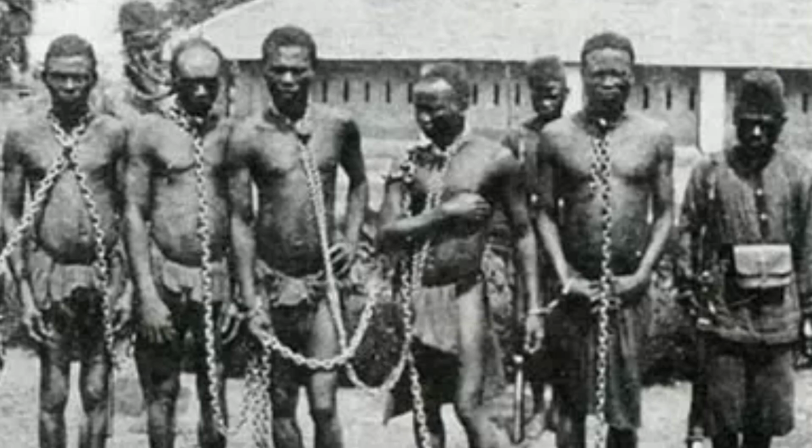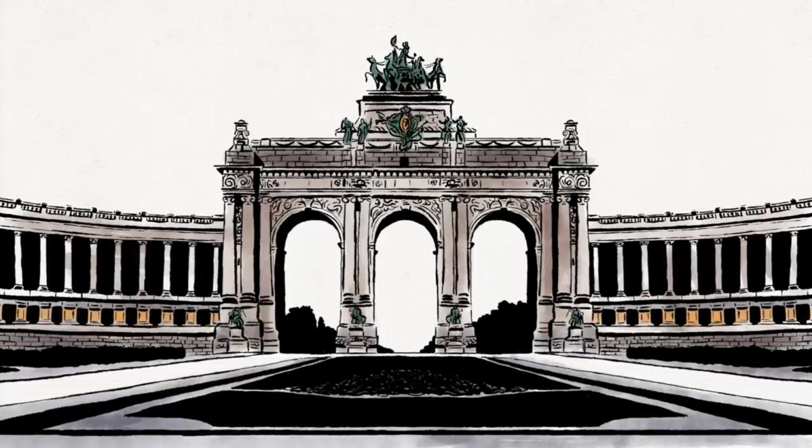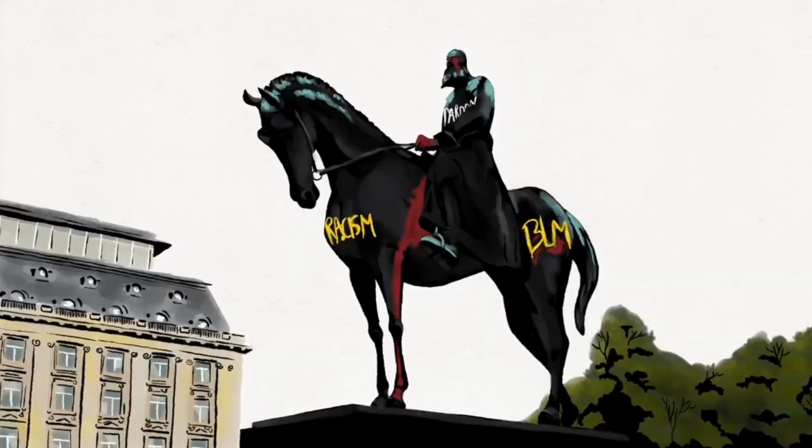Around 10 million Congolese people are thought to have died during King Leopold's occupation and looting of the Congo. Despite this devastation, calls for reparations have gone unanswered. To this day, throughout Belgium can be found the monuments King Leopold built on a foundation of inconceivable cruelty.